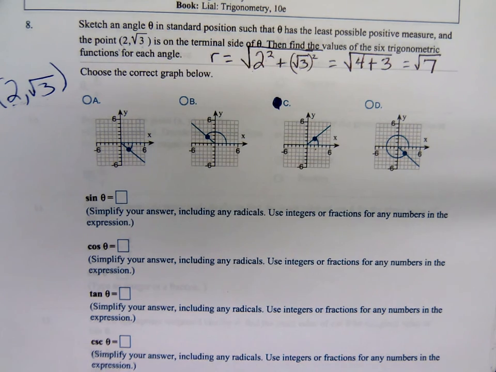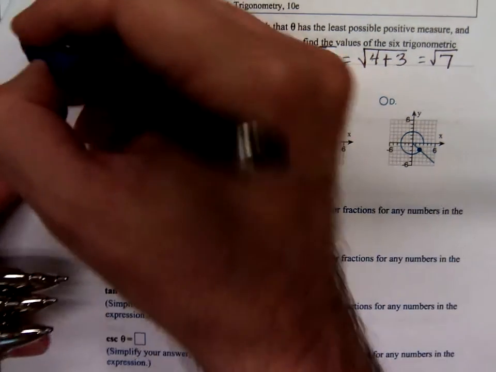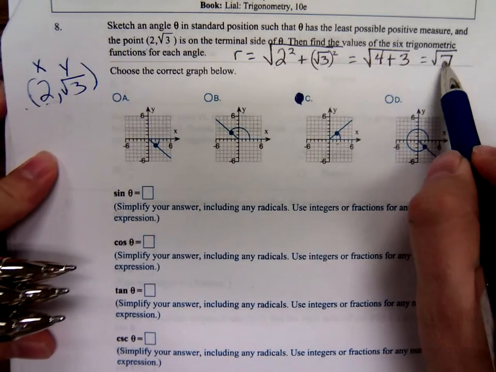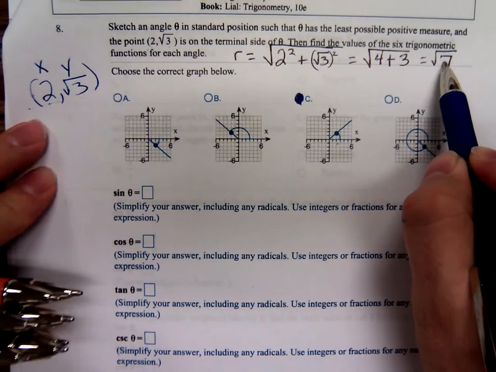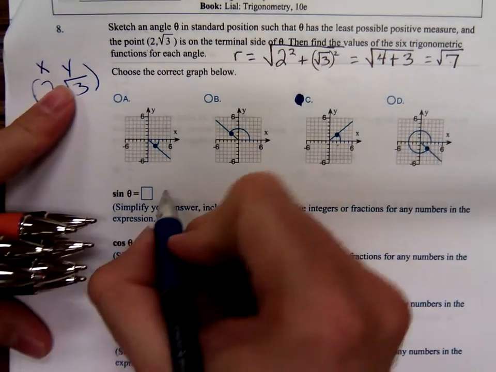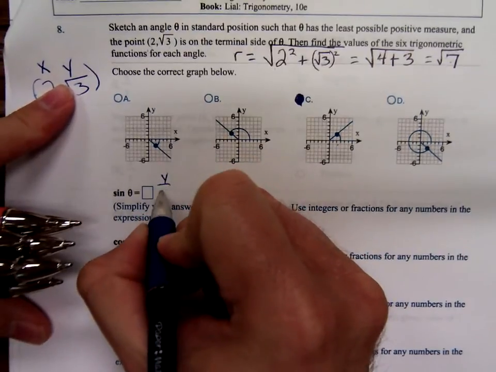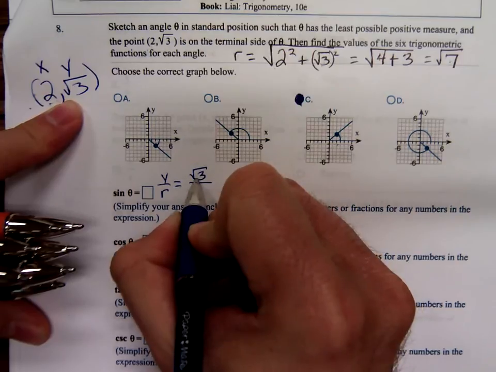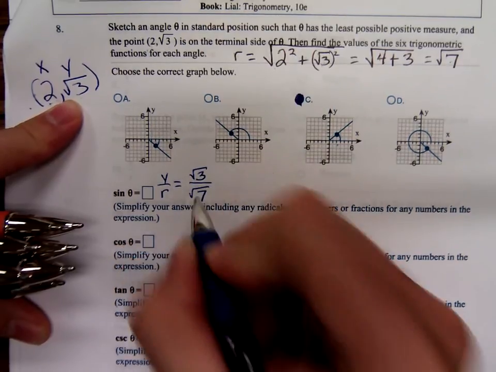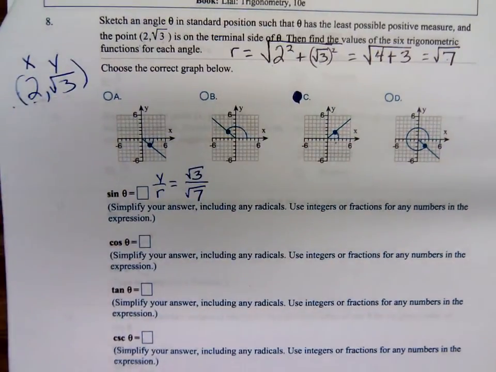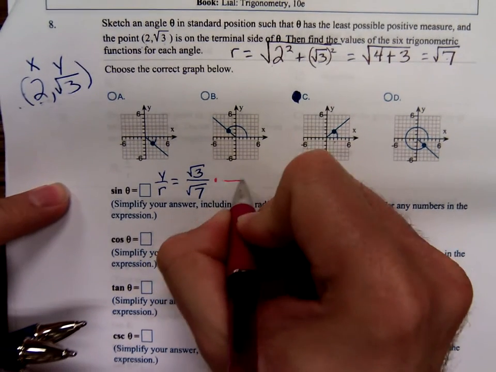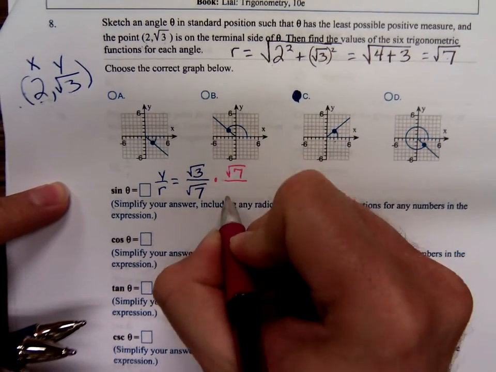So here's x, there's y, there's r. Sine theta is y over r, so square root of 3 over square root of 7. Multiply above and below by the square root of 7.